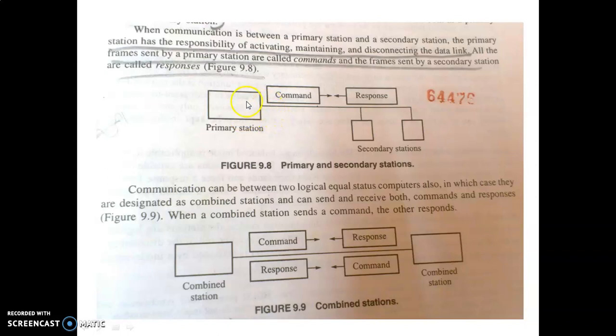Now one more important thing, all the frames which are sent from the primary station are called commands, and all the frames which are sent by the secondary stations are called responses. Okay, simple it is, right? So all the frames coming out from the primary station are called commands, and all the frames coming out from the secondary station are called responses.